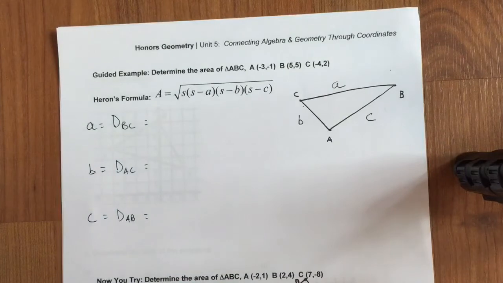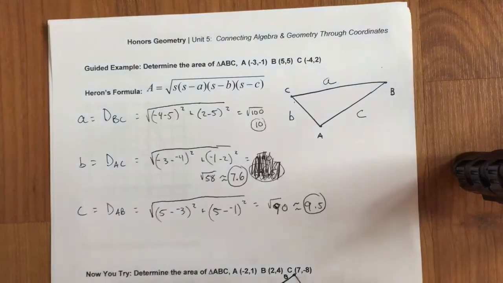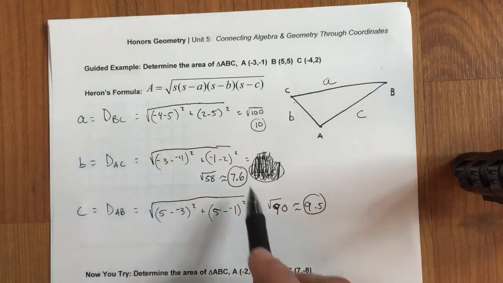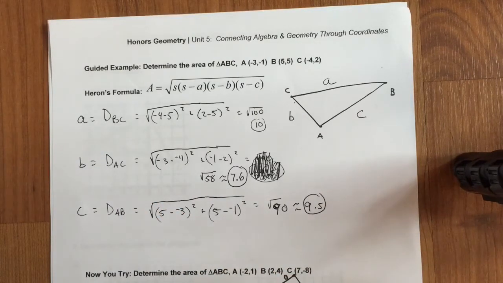Now we're going to need to use the distance formula to calculate these three values. All right? The distance formula will look like this. So these are the three distances for our respective side lengths. If you notice for side B and side C, I just rounded to the nearest tenth, and we'll do that for these examples. So side A has a length of 10, side B has a length of 7.6, and side C has a length of 9.5. Again, side B and side C, we did round to nearest tenth.